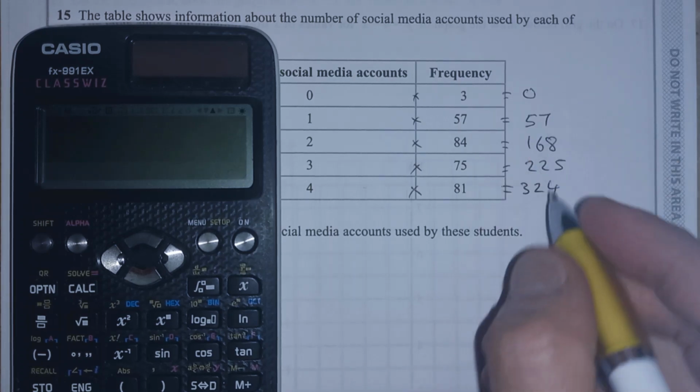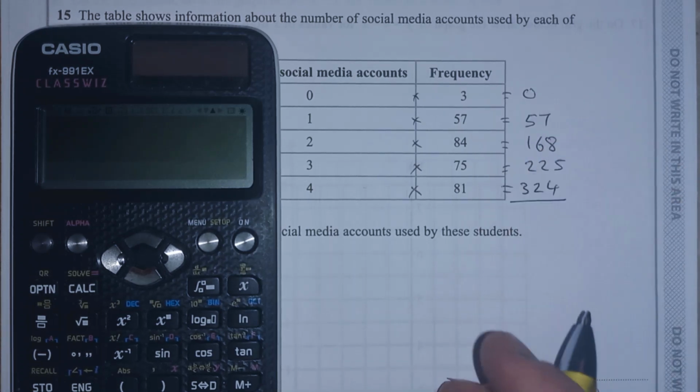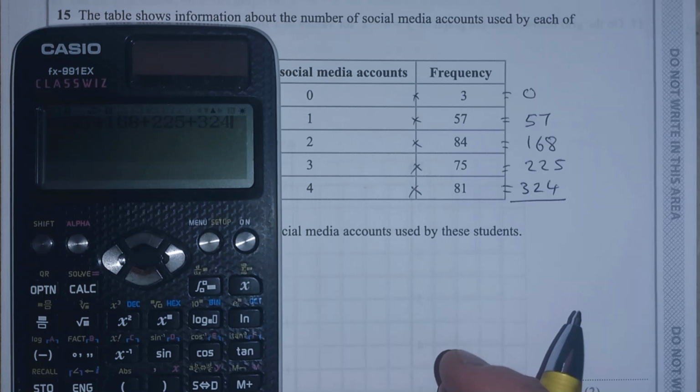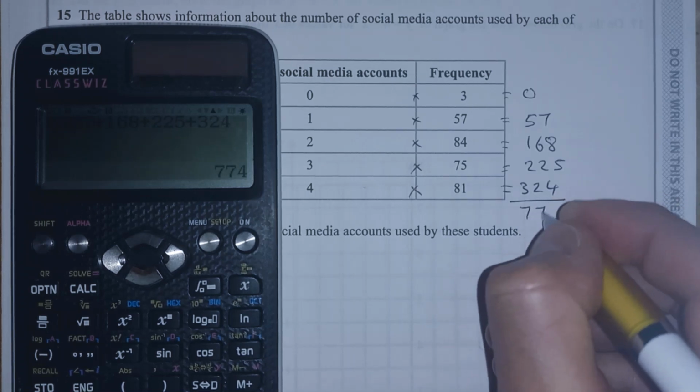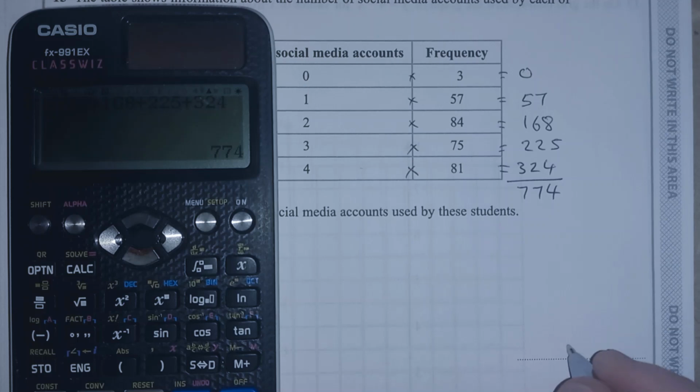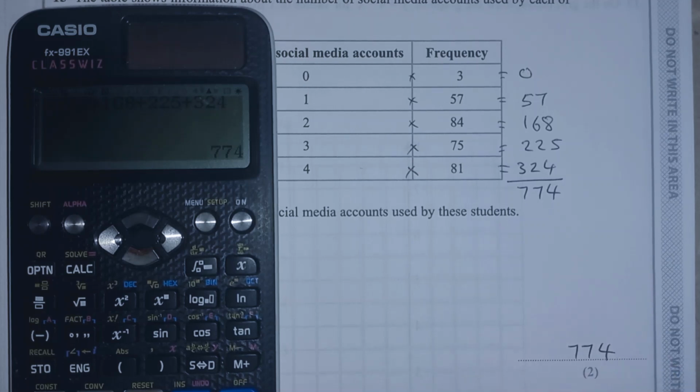So if we want the total number of accounts, we're going to add these all up. So 0 plus 57 plus 168 plus 225 plus 324. So we've got 774 social media accounts in total.